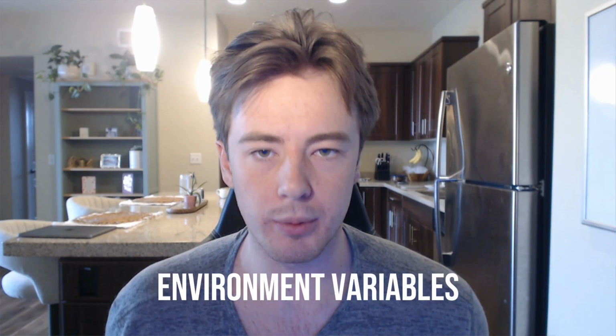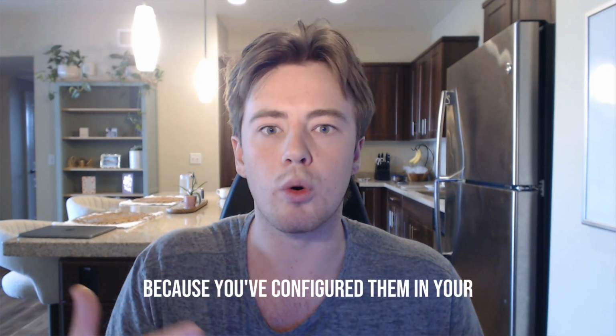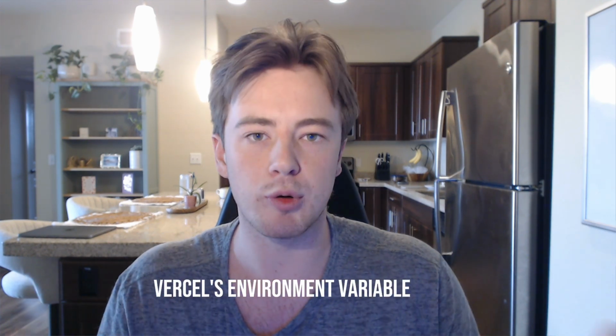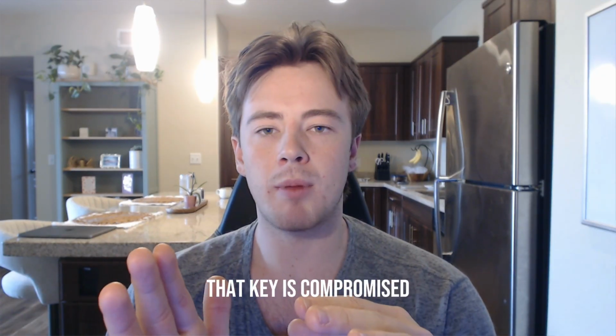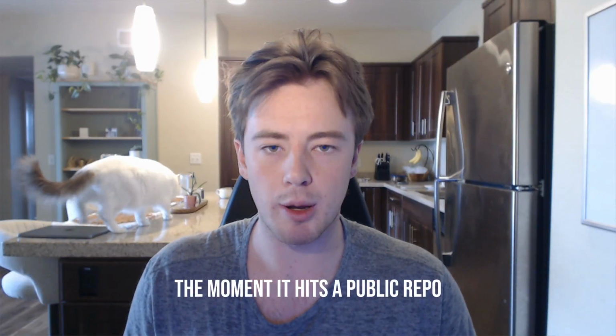And Vercel handles one more thing that matters before this goes live: environment variables. Your app knows your Supabase URL and your Stripe API keys because you've configured them in Vercel's environment variable panel. They never touch your code. They never go into your GitHub repo. If you ever commit a secret API key to GitHub, rotate it immediately. That key is compromised the moment it hits a public repo.